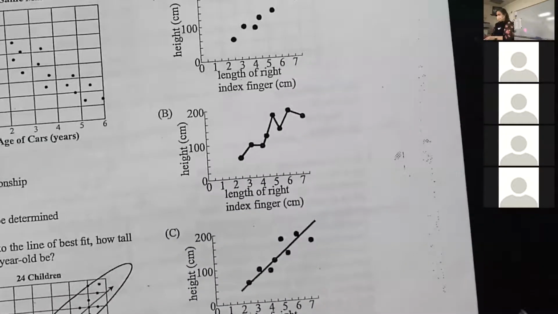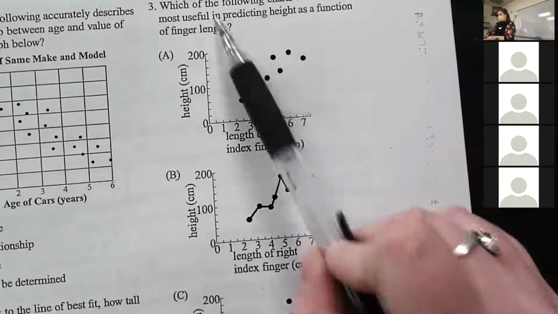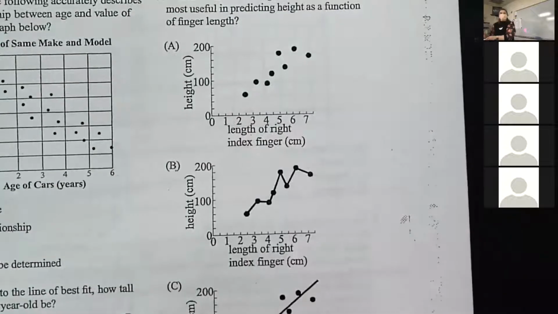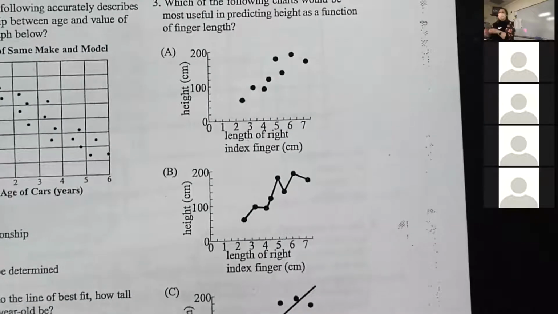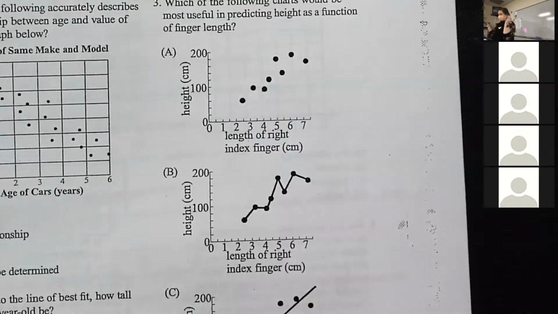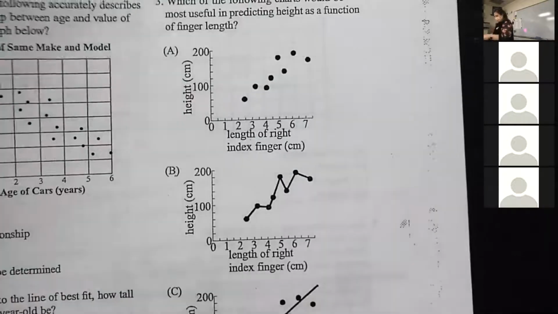Then number 3 says which of the charts would be the most useful in predicting. Which one has an accurate line of best fit is really what it's asking. If you want a prediction, you've got to have that line of best fit. So pick your correct choice on that one. Which one has the correct line of best fit? That would be a good prediction, good trend. Okay, number 4 you can do on your own. Go ahead and do number 4.